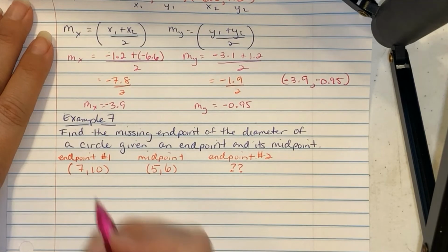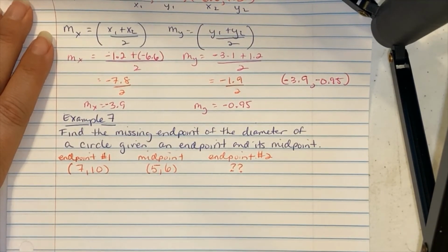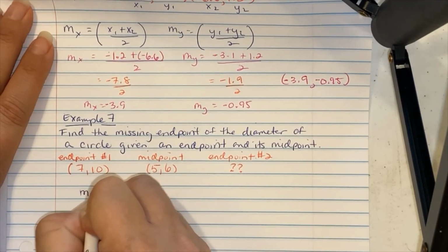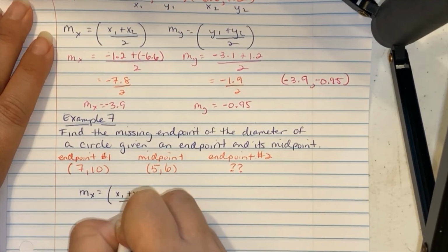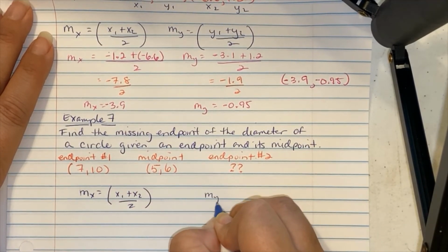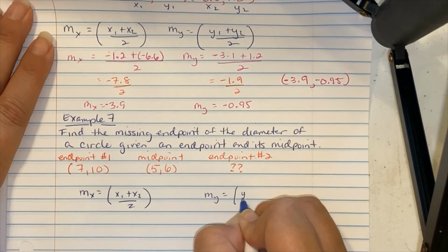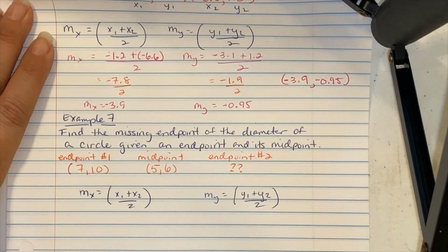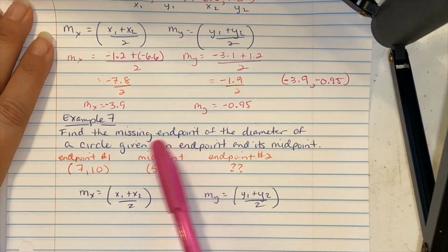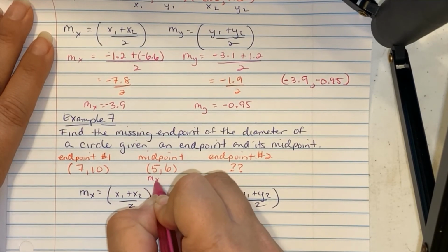So I'm going to write my mx is equal to x1 plus x2 divided by 2. And then the my is at y1 plus y2 divided by 2. They tell you what the mx is, the midpoint. They tell you right here, here's your midpoint. This is your mx. This is your my.